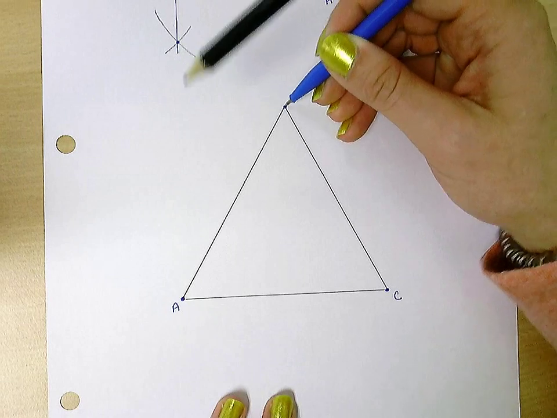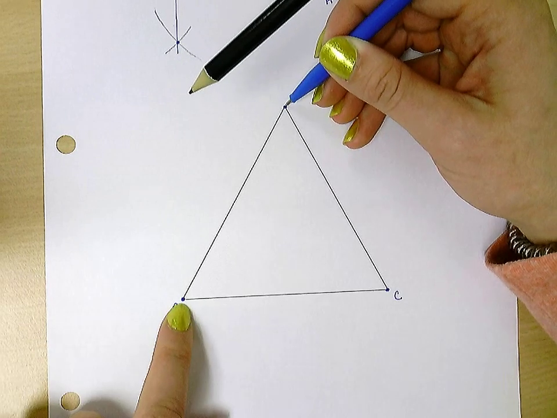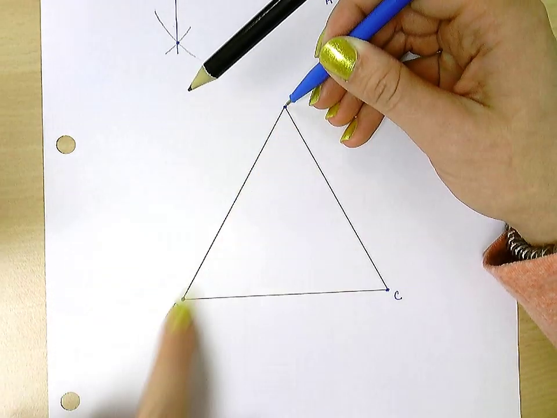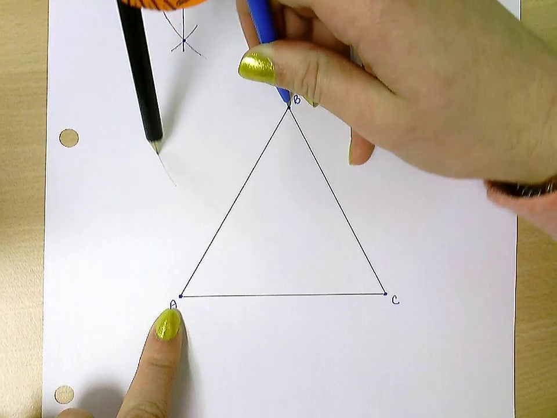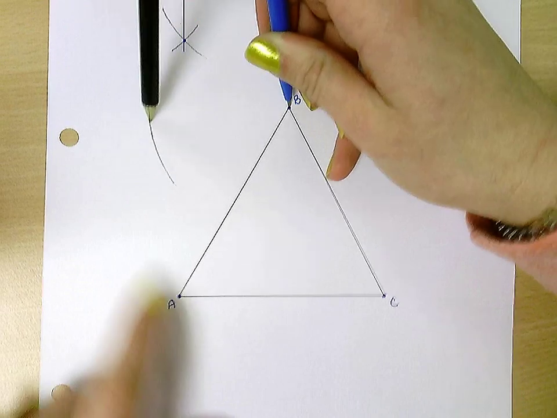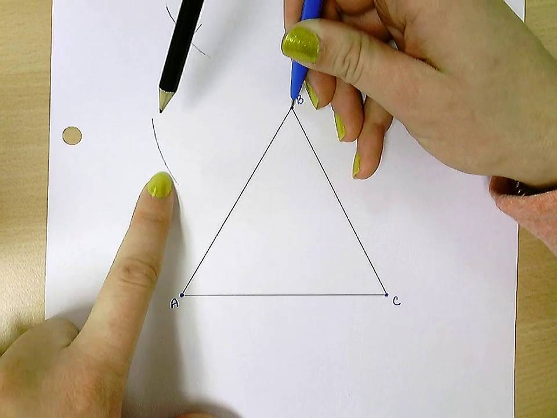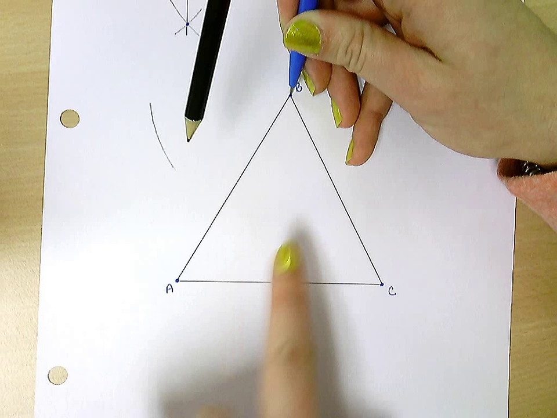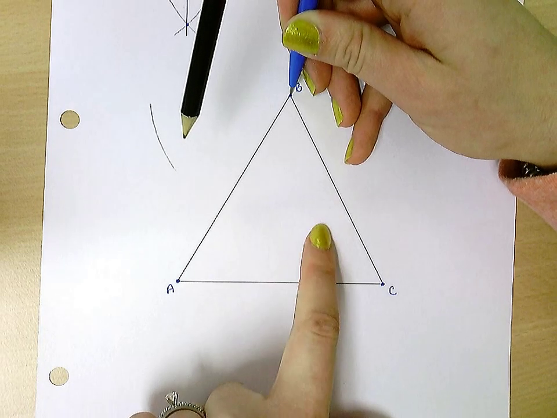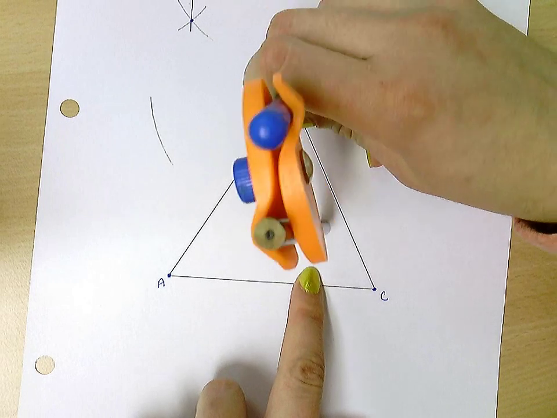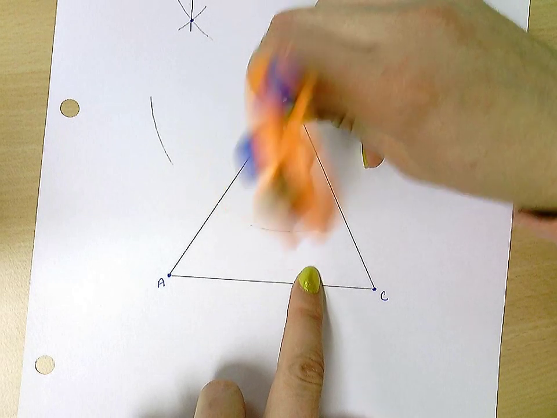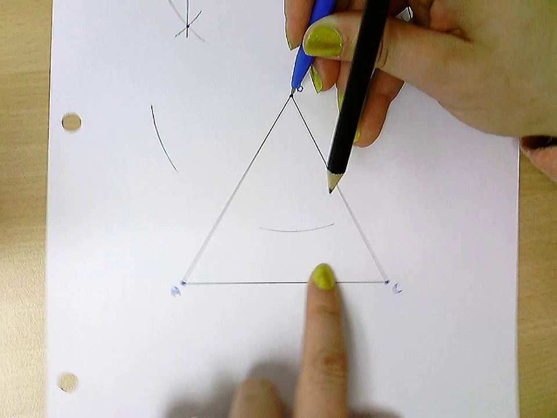So from point B, if I'm trying to find the perpendicular bisector of segment AB, I need to make my mark above that segment, which is on the outside of the triangle, and I need to make one below that segment, so that is on the inside of the triangle. Okay, so I have both there.